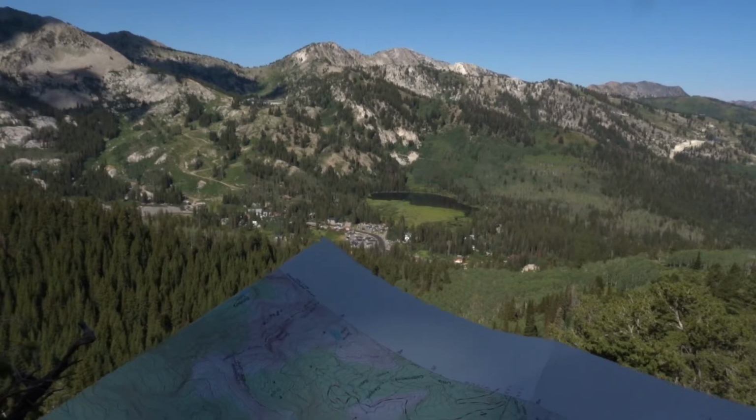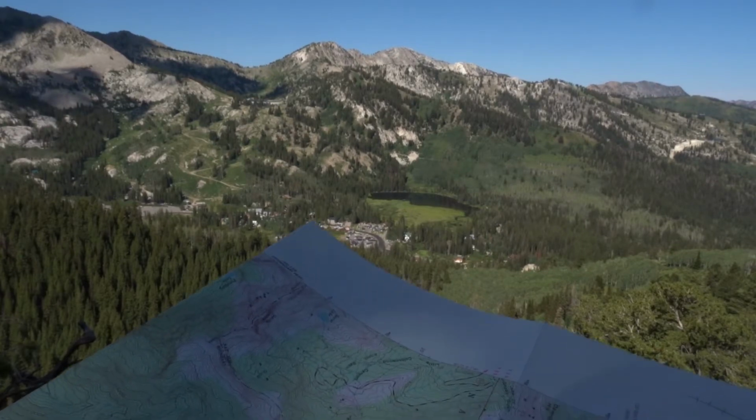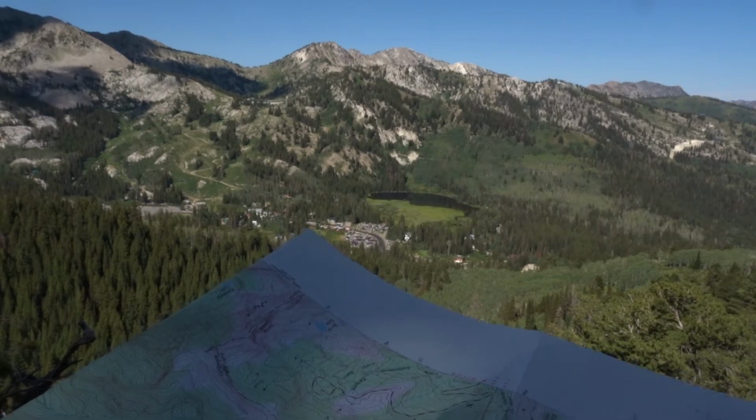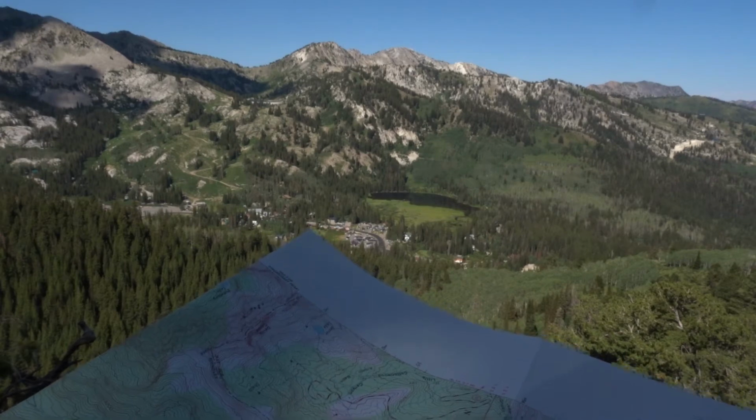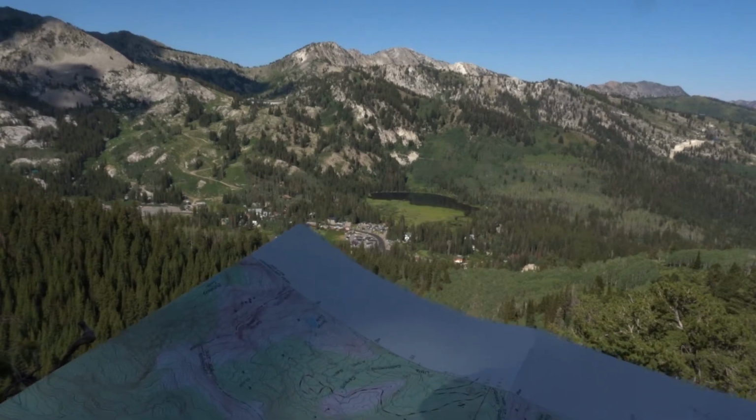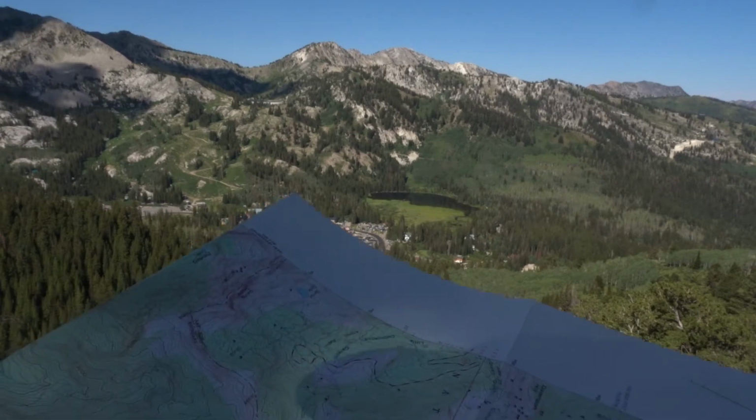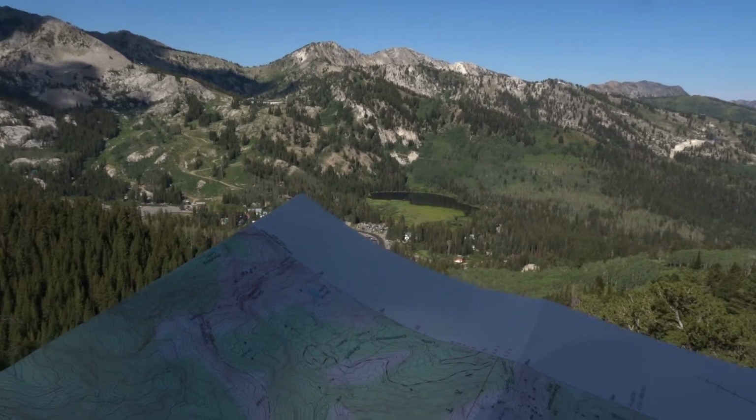This is when I use a compass, which is fairly rare. This is the purpose that I have for it, is to help me orient the map a little more accurately. And then I can be more sure that I'm aligning things out in the terrain to things on the map rather than just guessing.